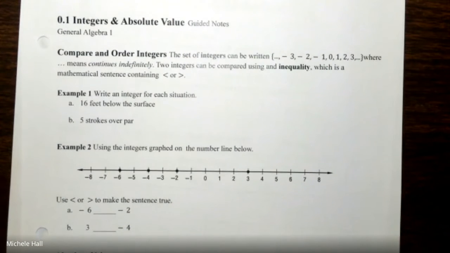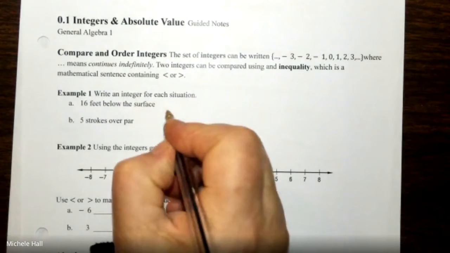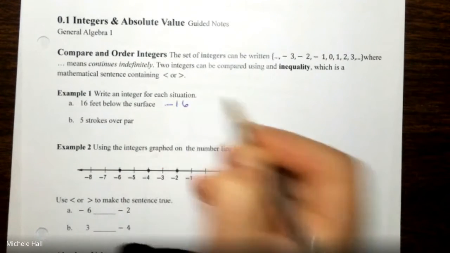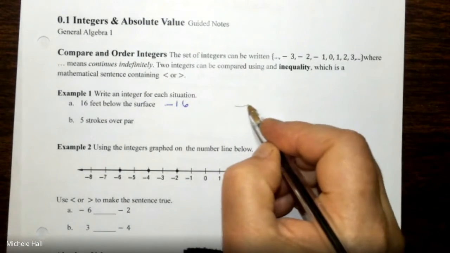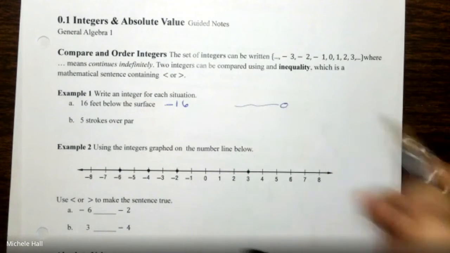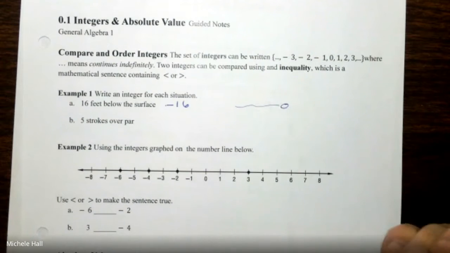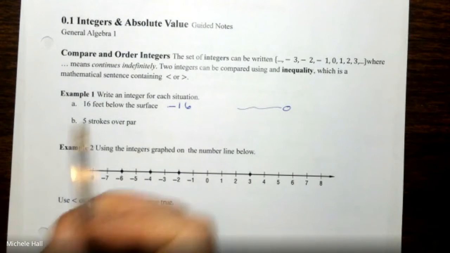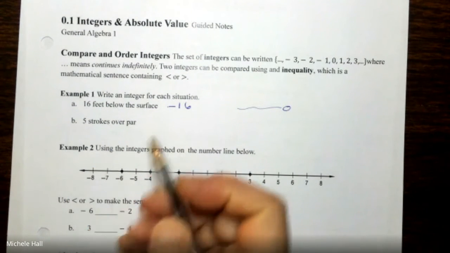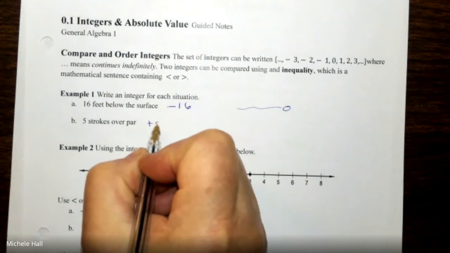Example 1, write an integer for each situation. 16 feet below the surface. That would be -16. Remember that the surface is at 0. Below surface would be negative numbers, above surface would be positive numbers. 5 strokes over par would be a +5.